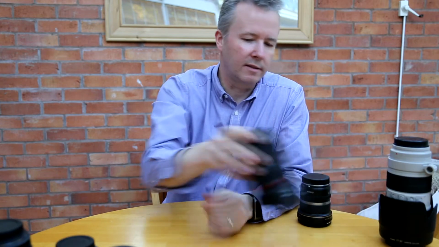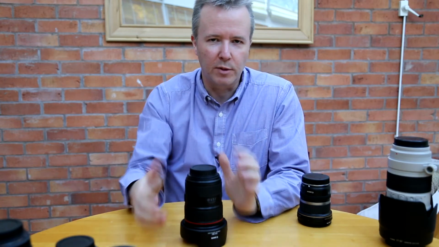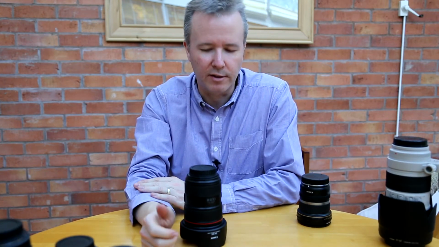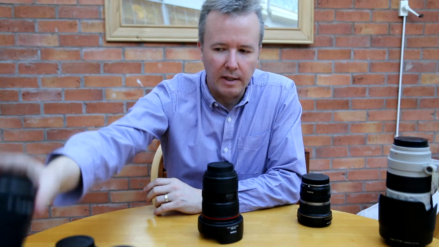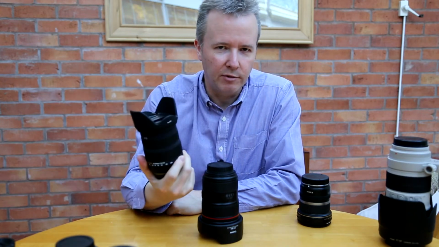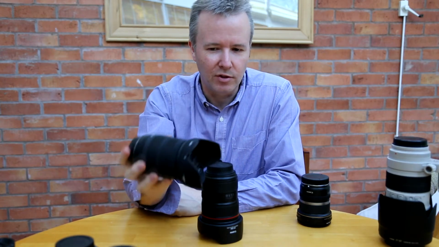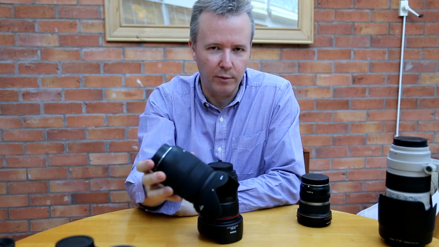Turning to zoom lenses. Now, zoom lenses are much more difficult to construct, and that's reflected in their price. There's a multitude of inexpensive zooms like the Sigma 18-200 that I mentioned, but I would suggest that you try and avoid those.